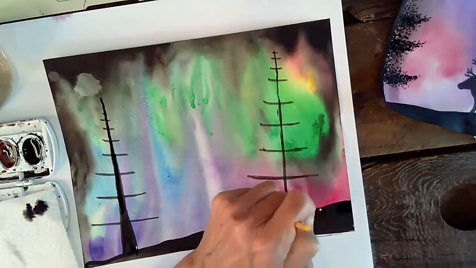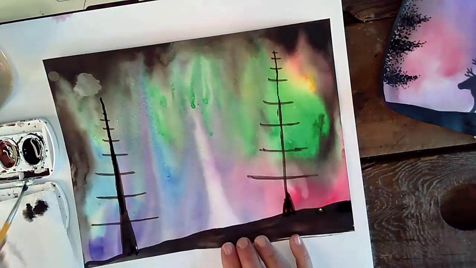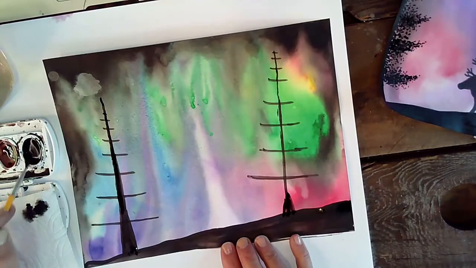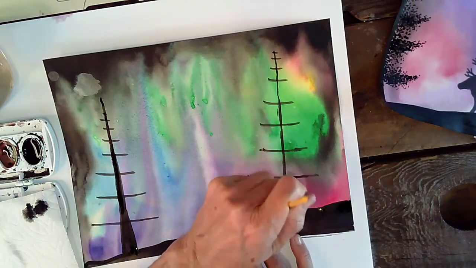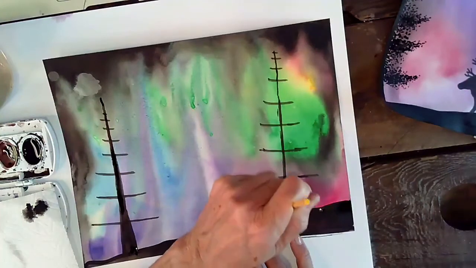I'm going to do the same thing on this side, chubby it up at the bottom. Now, if your paint seems a little bit too see-through or thin, just tap your brush in there to kind of mix the sediment of the black paint in with the water. I'm going to spread it and bring it up above.